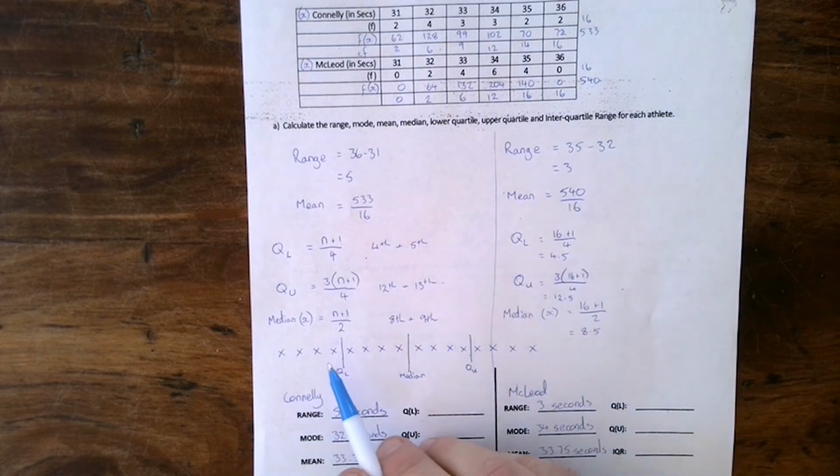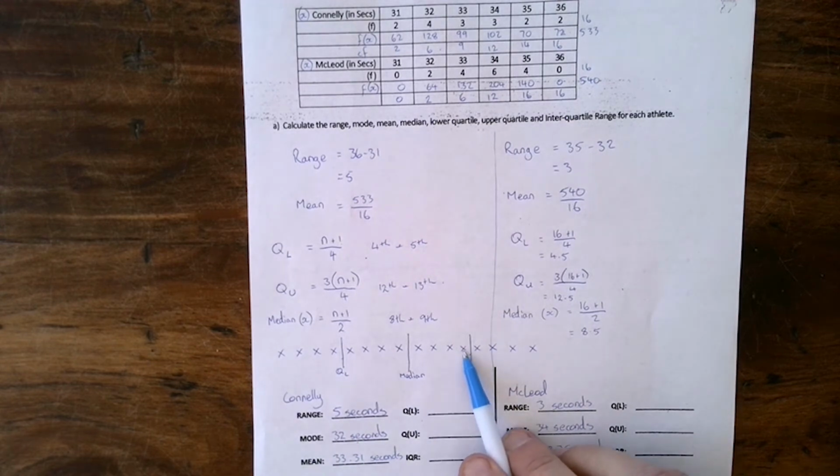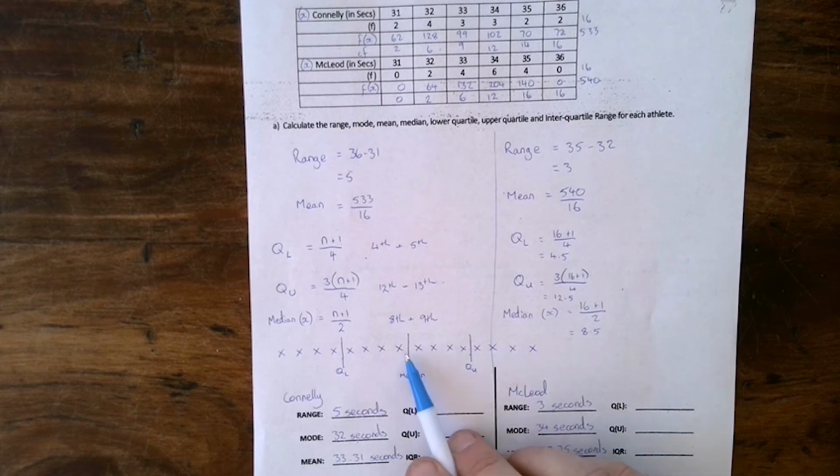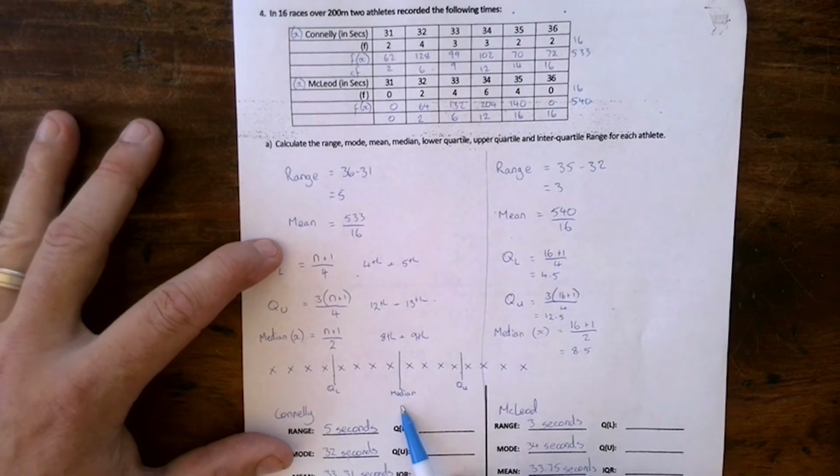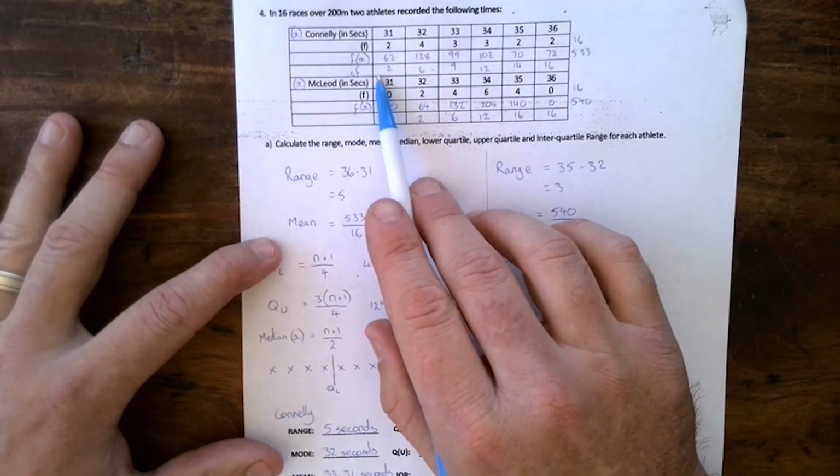So I'm looking for the 4th and 5th score for the lower quartile, the 12th and 13th for the upper quartile, and the 8th and 9th score for my median. So if I duck back up into my data here, I'll go looking for the median first.